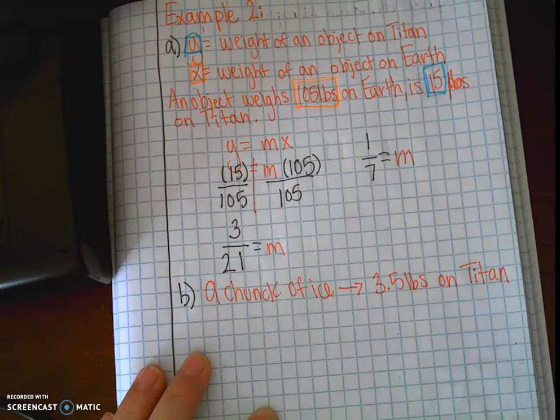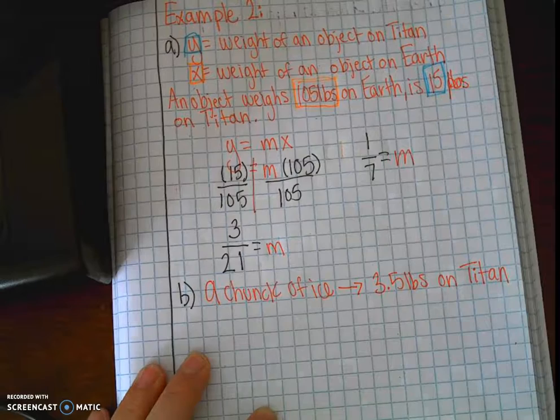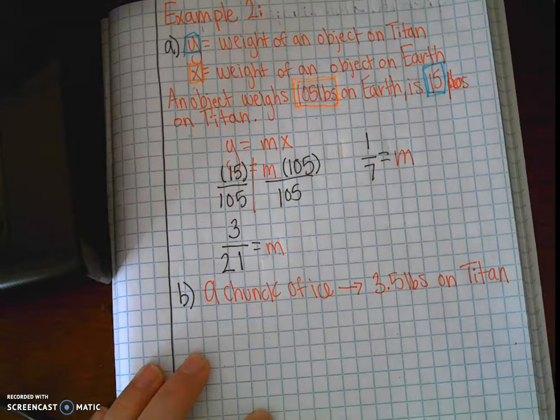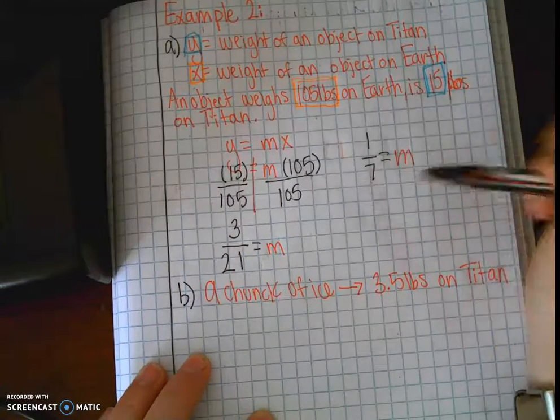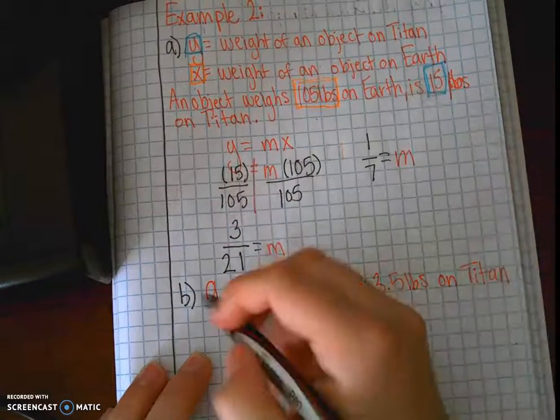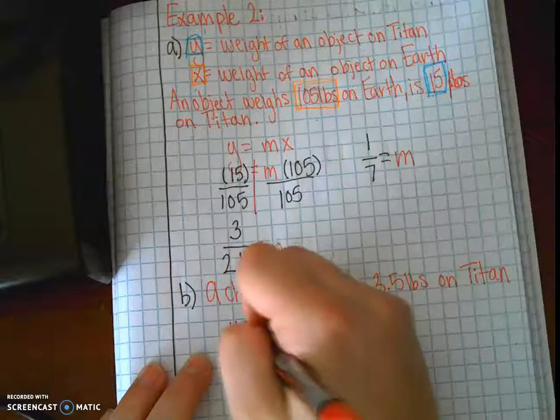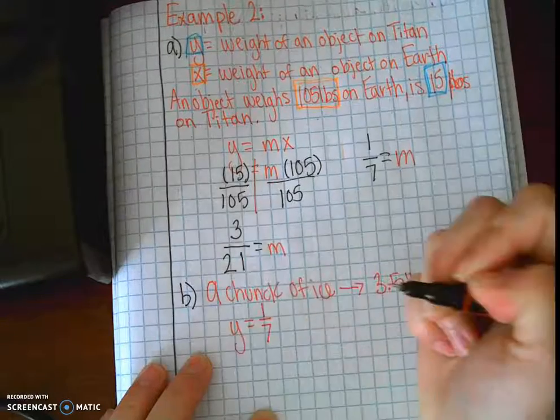Okay, so now we need to know how much does it weigh on Earth. So our formula now, we've calculated our formula because we figured out what m is. So our formula is now y equals 1/7 x.